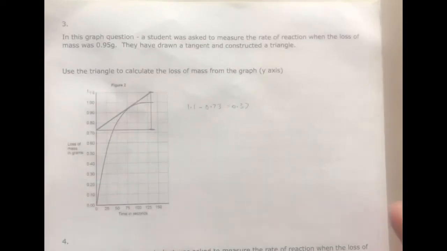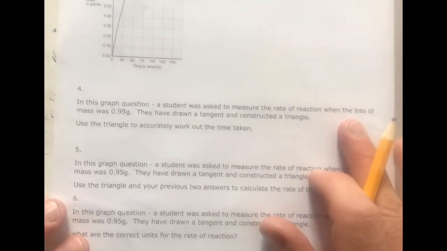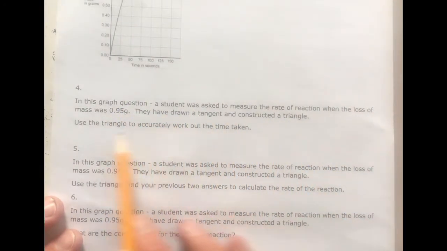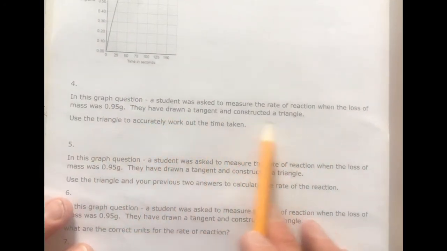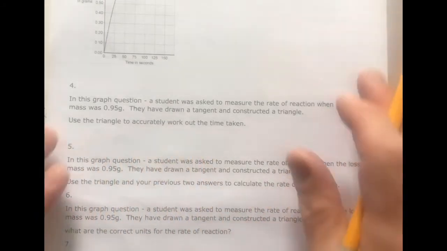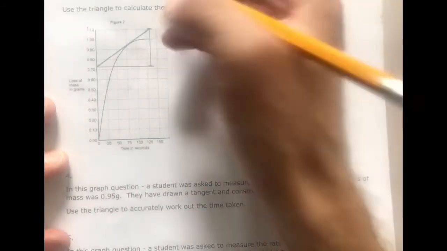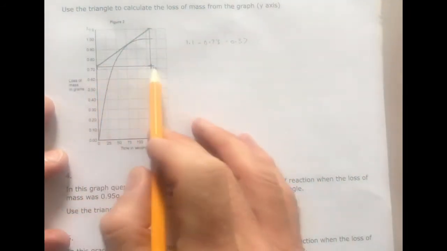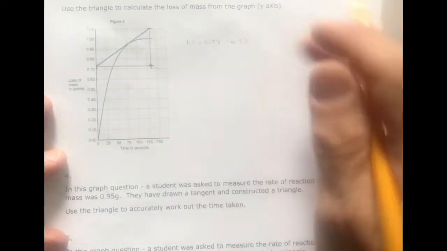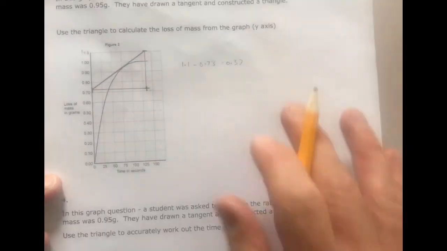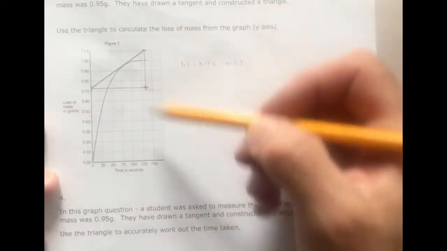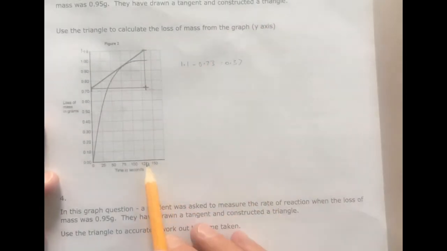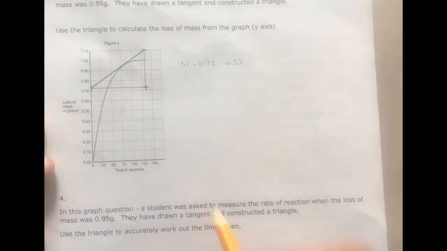Right, the next part, so it's looking at the same graph, asks for a tangent drawn, work out the time taken. So this time, they were looking for this value, the X value, so you had to have a look here. Now, a common mistake that you're going to make is to go for something along the lines of 126.5, but notice the scale down here. Each of these is 5.